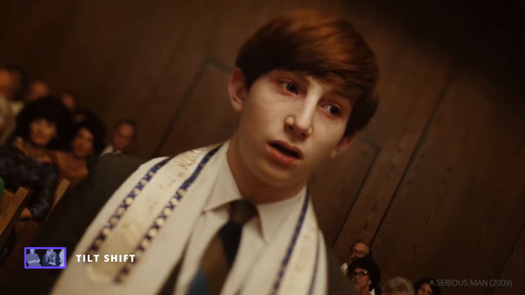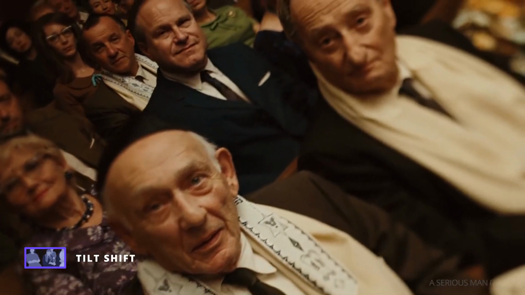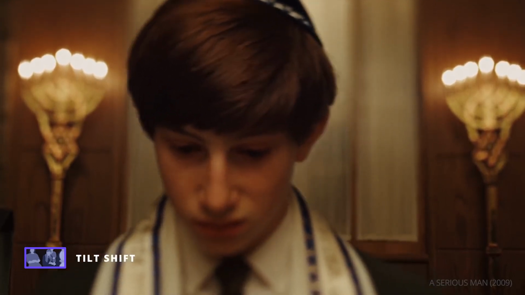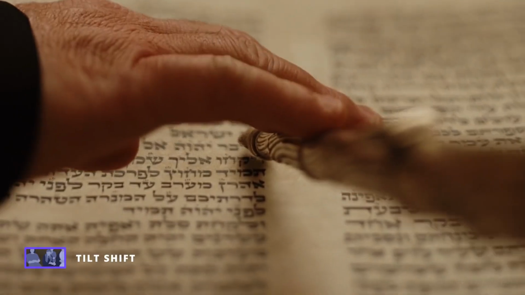The opportunities to use tilt-shift shots might be few, but when the time comes to shift perspectives, accept no substitute.